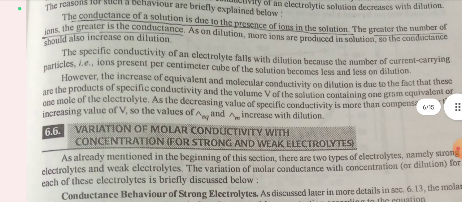However, the increase of equivalent and molar conductivity on dilution is due to the fact that these are the product of specific conductivity and the volume V of the solution containing 1 gram equivalent or 1 mole of electrolyte. As the decreased value of specific conductivity is more than compensated by the increasing value of V, the values of lambda equivalent and lambda m increase with dilution.